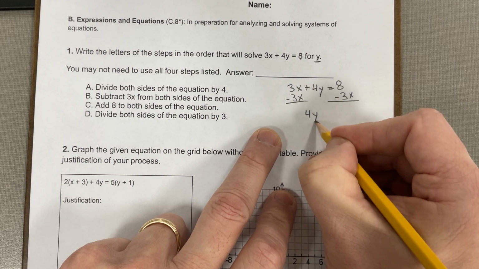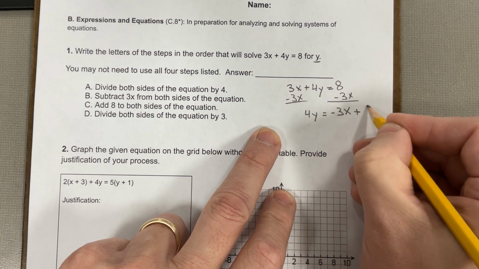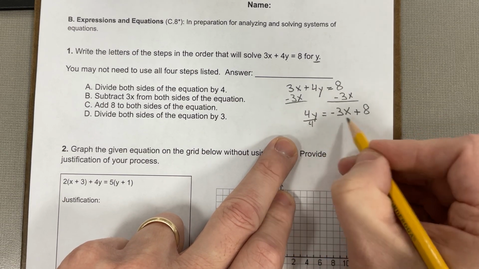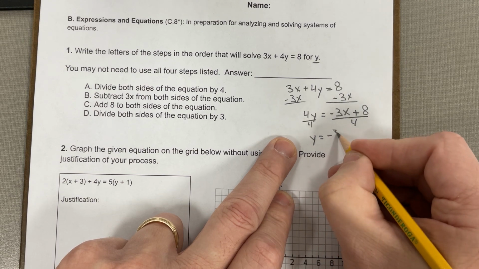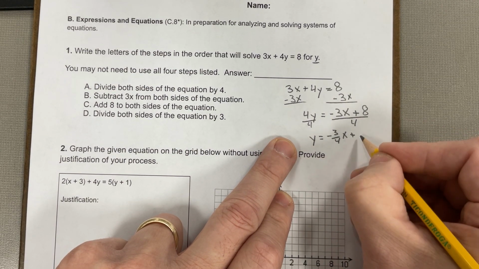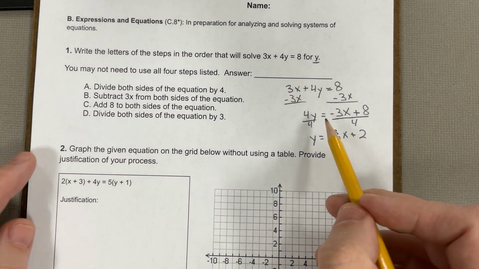You get 4y equals a negative 3x plus 8. Now we have to solve it for y, so I divide everything by 4. So y equals negative 3/4 x. 8 divided by 4 is 2. And then we're done.